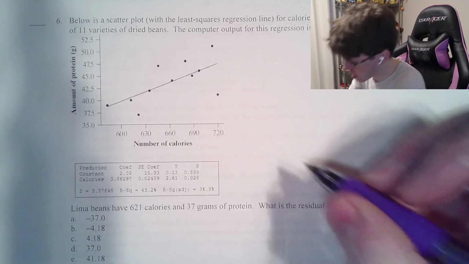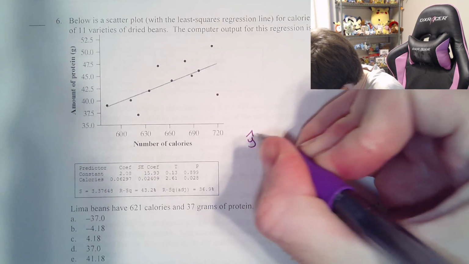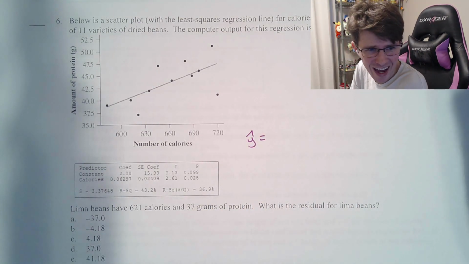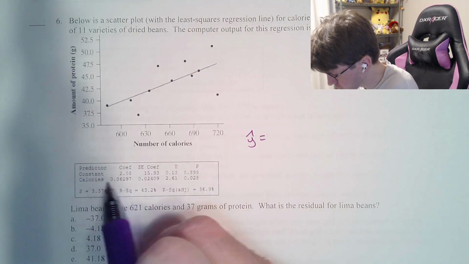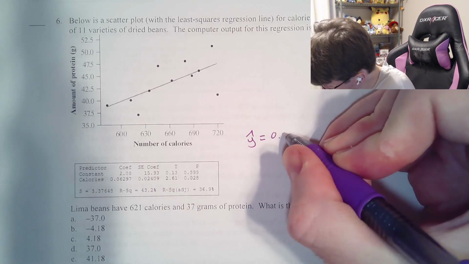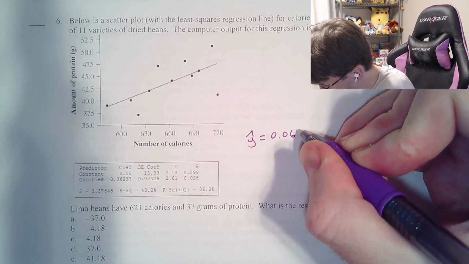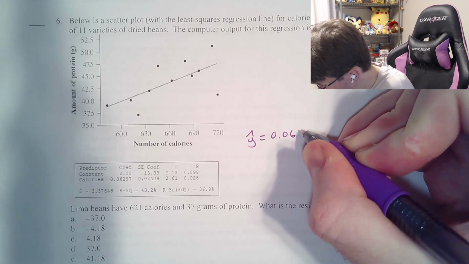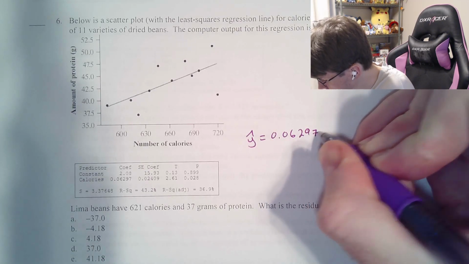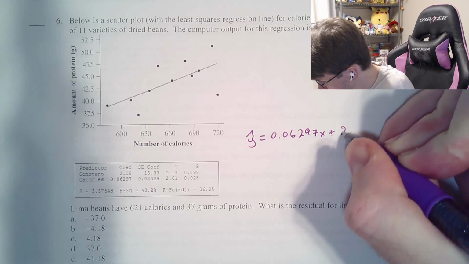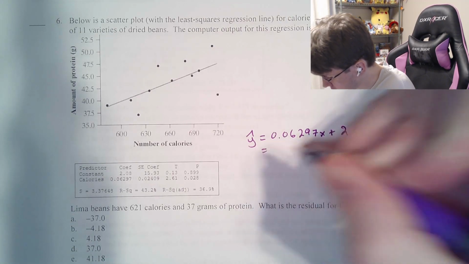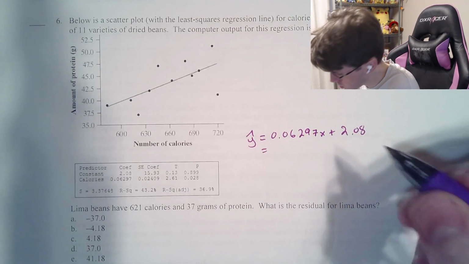So for our predicted amount, let's go ahead and write up our regression equation. We have y hat is equal to our slope, the number in front of calories there, so 0.06297x plus 2.08. And we're going to be plugging in 621 into here.